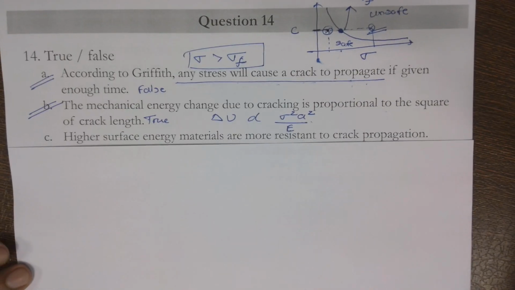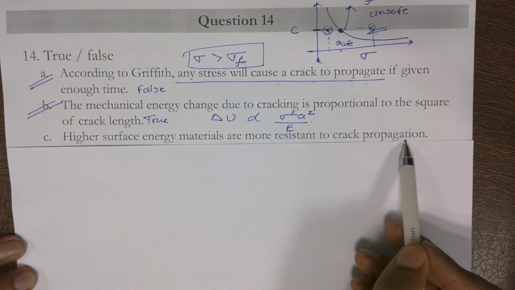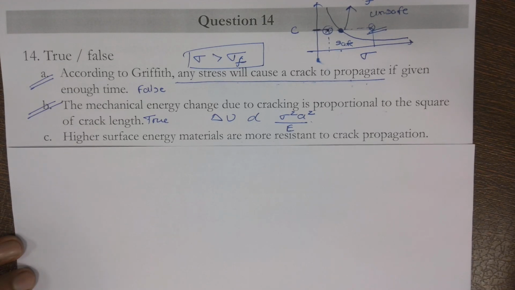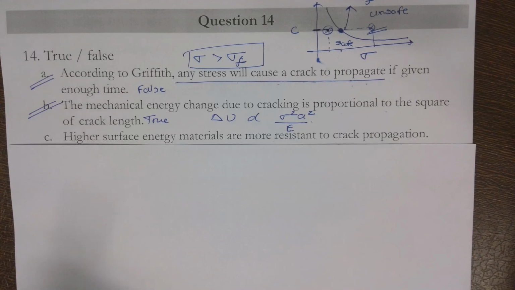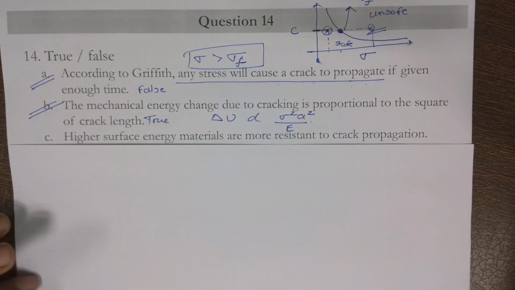Next part. Higher surface energy materials are more resistant to crack propagation. Let's not talk about any formula right now. We will just try to answer this intuitively. Higher surface energy materials are more resistant to crack propagation.